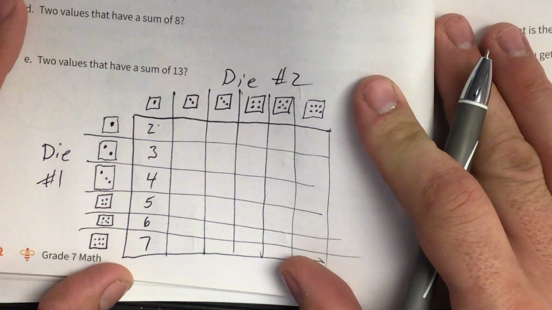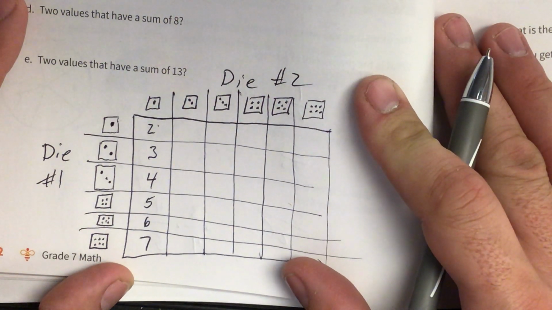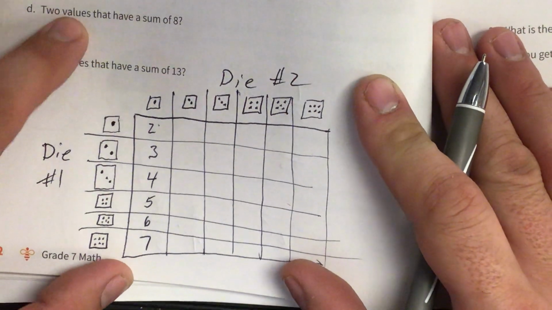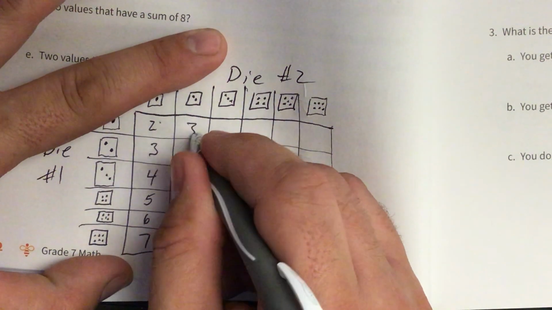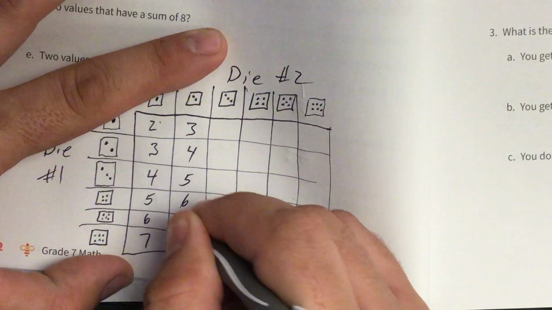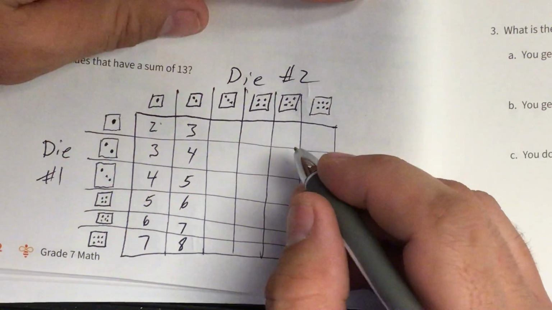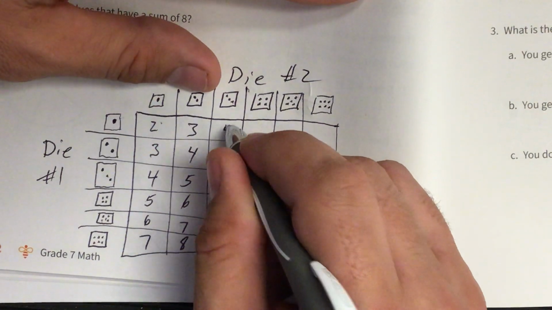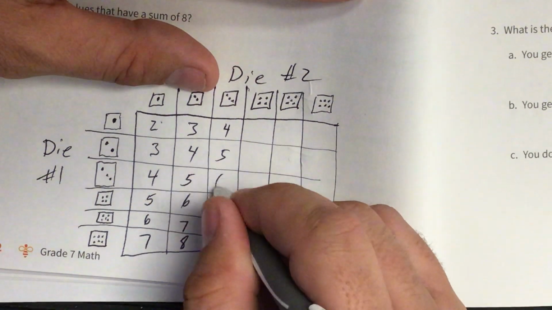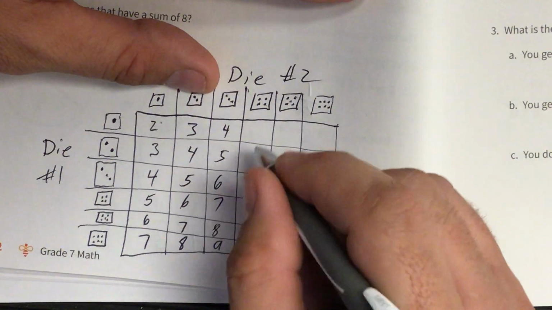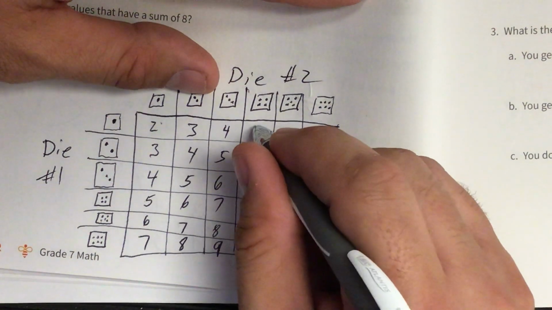You see a pattern? Yes. What's the next one start at? 3. See a pattern? What's the next one start at? That'd be a 1 and a 3, 4. So once you see the pattern, go ahead and just fly through it.